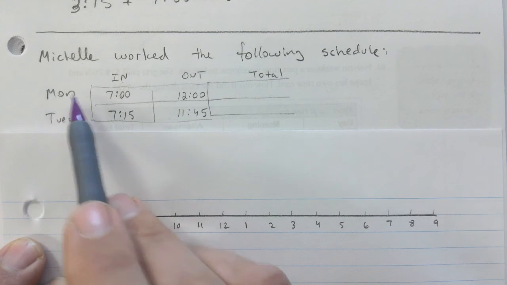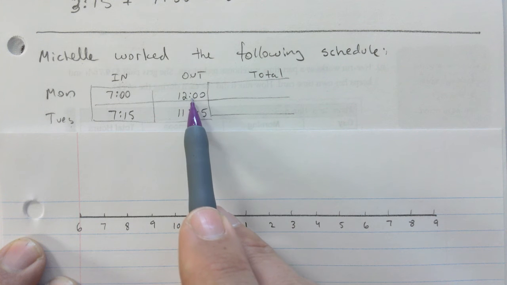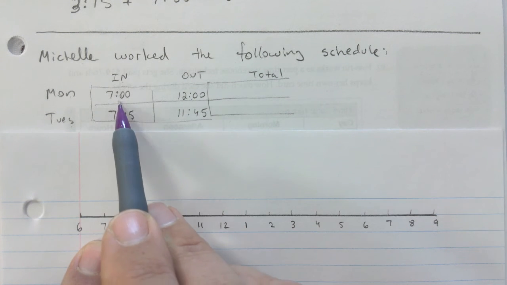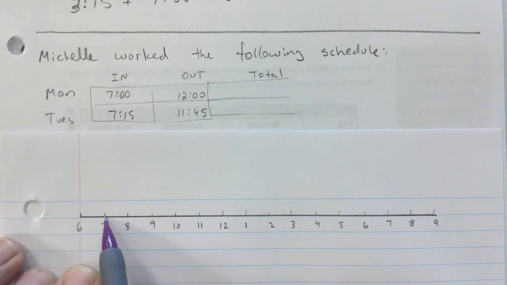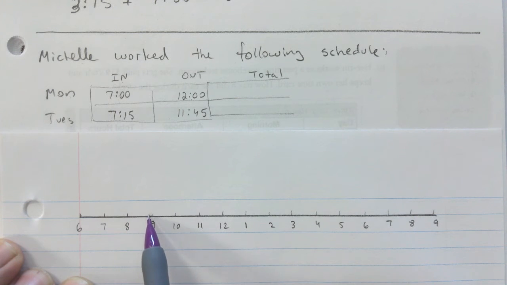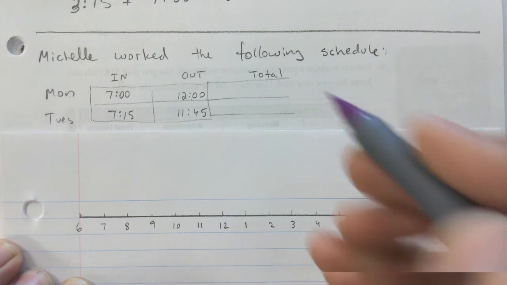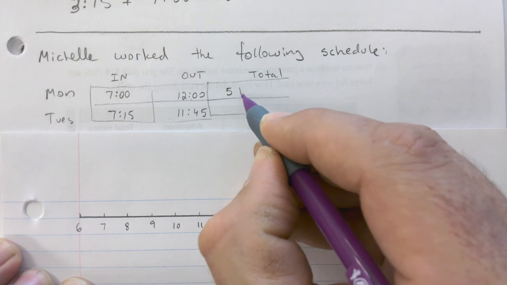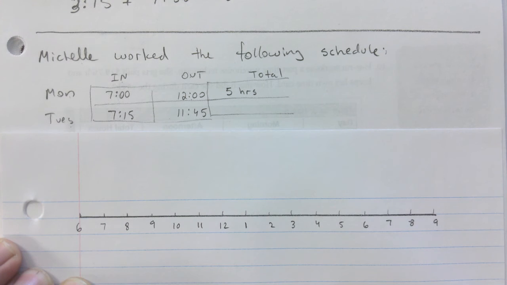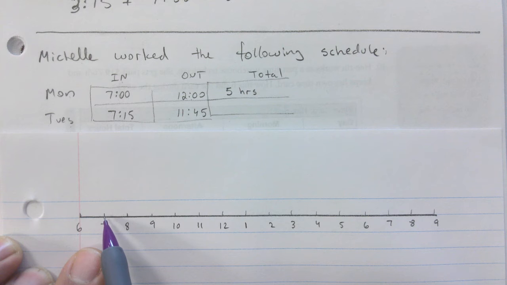So we're working on Monday from 7 to 12. Where are we going to go? We're going to start at 7 here, and you count 1, 2, 3, 4, 5 hours. Exactly. So we're just going to put down 5 hours. On Monday, no big deal, worked 5 hours. What about Tuesday? It doesn't start at 7 exactly, it starts a little bit past 7.